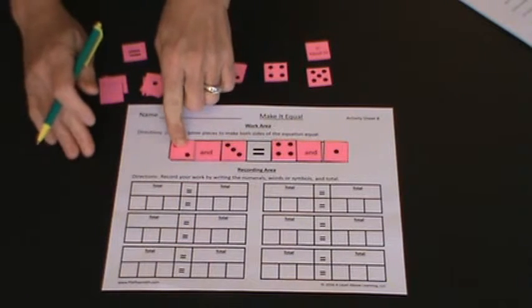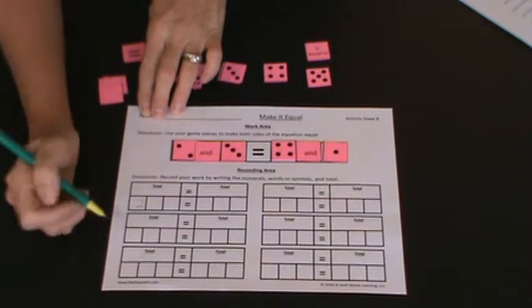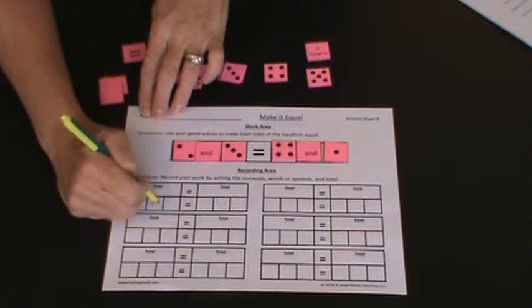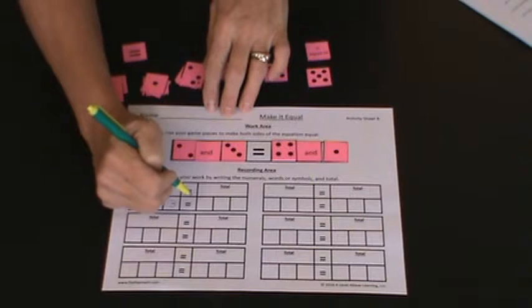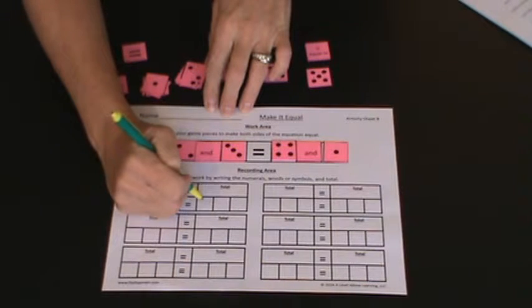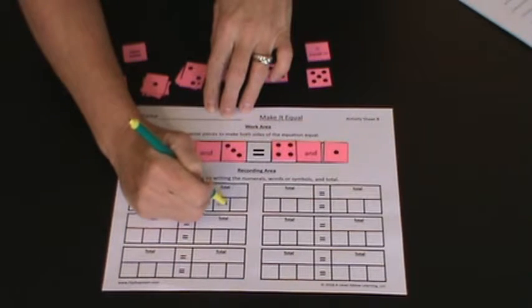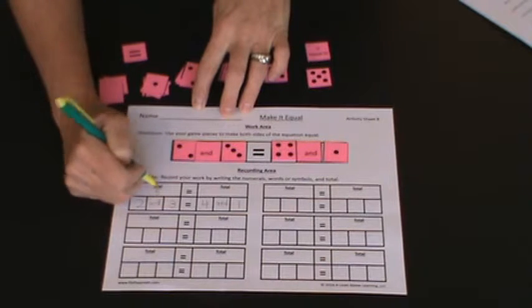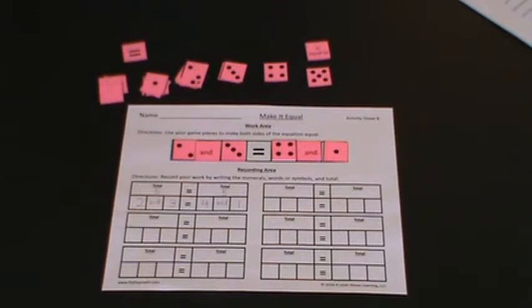So this time, instead of the dots, we're going to write the numerals 2, and then we're going to write the word "and." 3 equal 4 and 1. We're going to make sure we write the total up here. 5 equals 5. So students can work in that way.